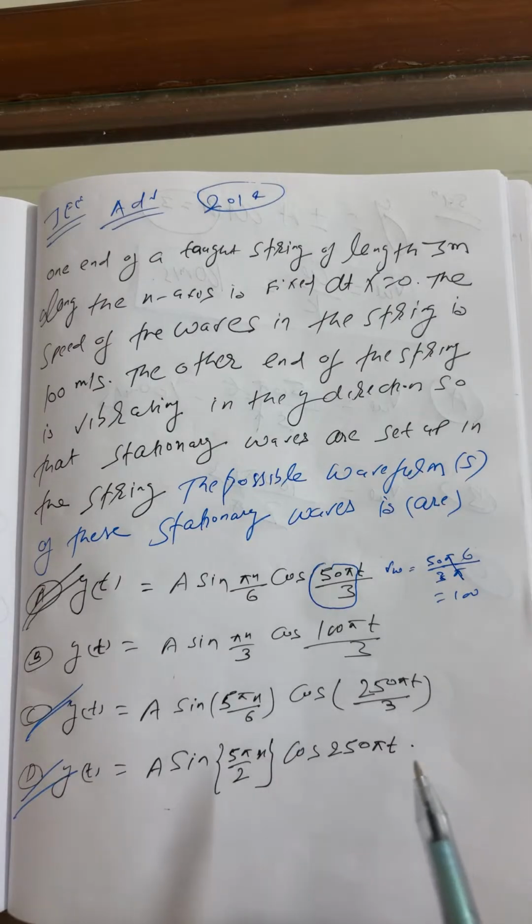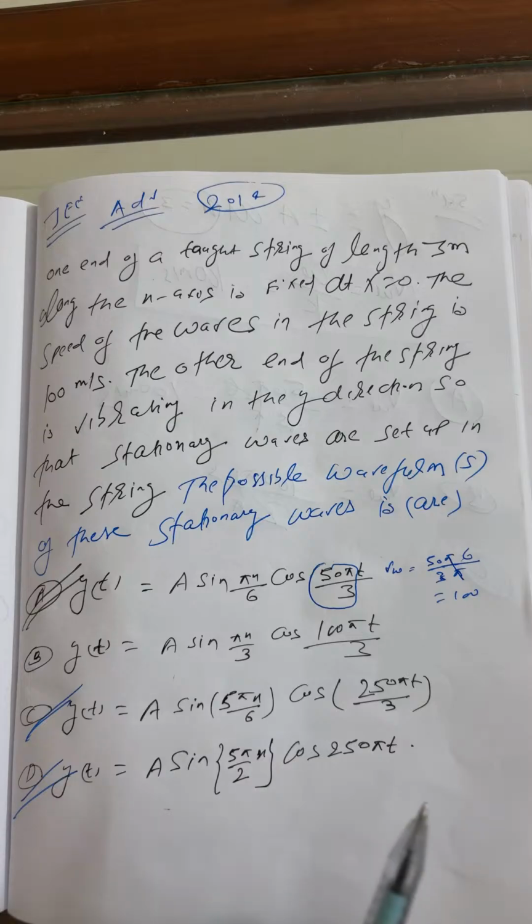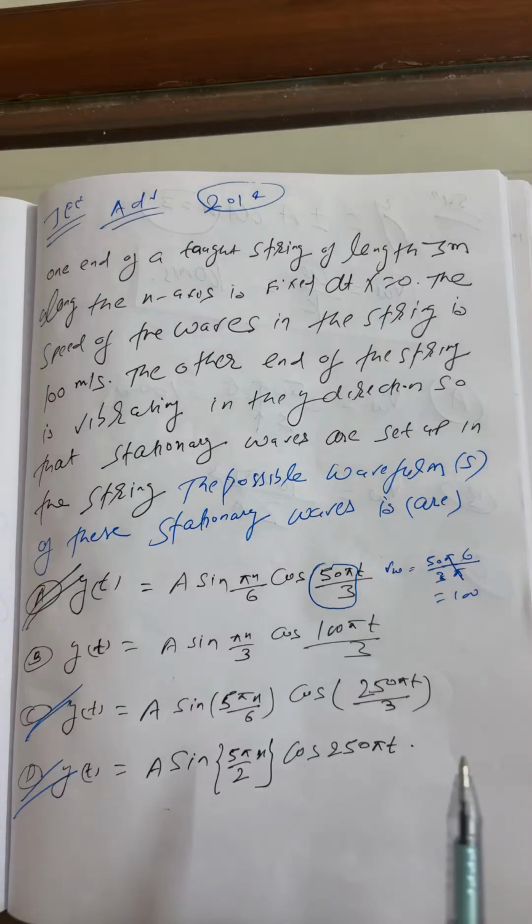There is one more point. You can think: we can connect here node and anti-node points. Students, you have to connect node and anti-node.